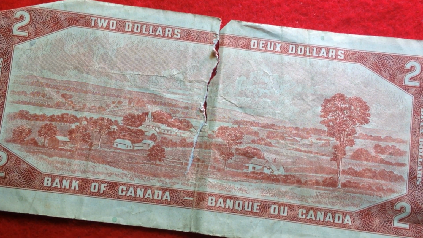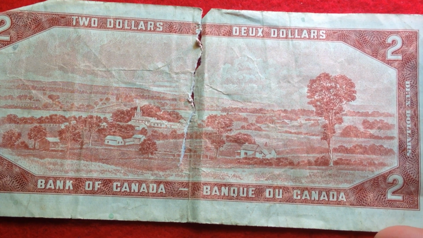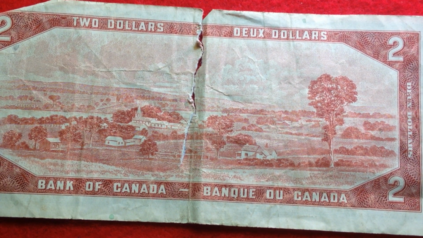For the $1 note, there were actually 2 different reverses made. One was made starting in 1967, but for 1954, let's stick with that one. For 1954, the $1 banknote will be green, and on the reverse, it will feature a Saskatchewan prairie.